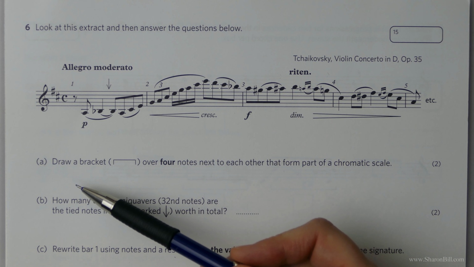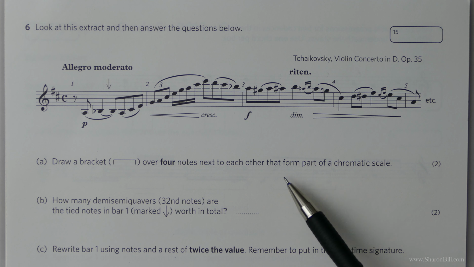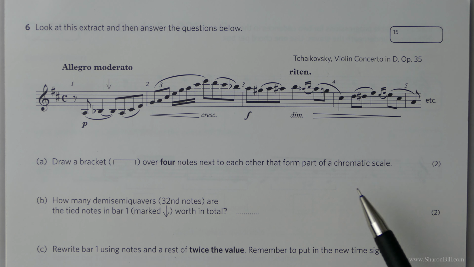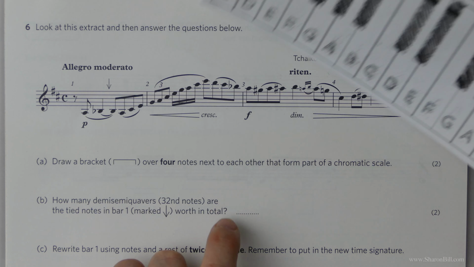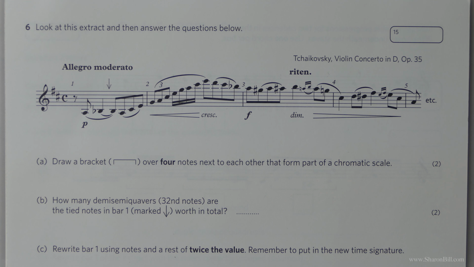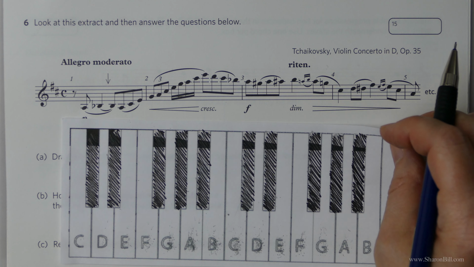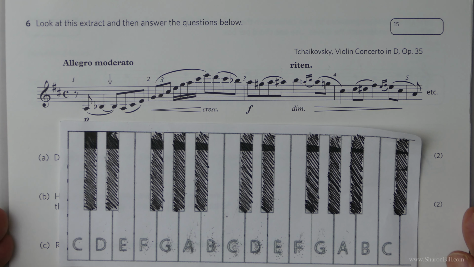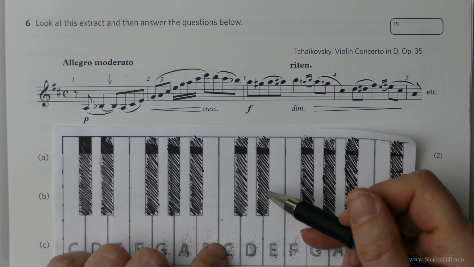So our first job is to draw a bracket over 4 notes next door to each other that make a chromatic scale. The clue that we're looking for when we're looking to make a chromatic scale is lots of accidentals to tell us things are changing by semitones. It's always helpful to have a sketch of a piano keyboard. It doesn't need to be a marvellous artistic wonder, but even if it's not the instrument of your choice, it's a good visual reference.